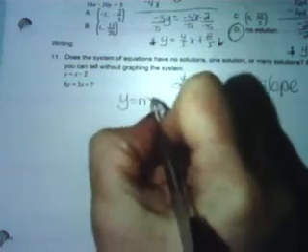Which leads us into question number 11. It's kind of what we just did. Does the system of equations have no solution, one solution, or many solutions? Explain how you can tell without graphing. Look at the slope. In order to find the slope, what form do you have to get it in? Y equals mx plus b. Very good.